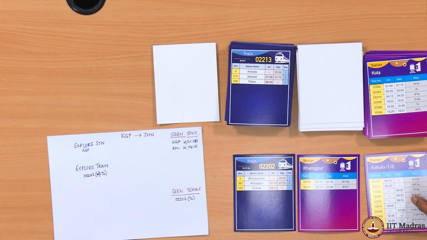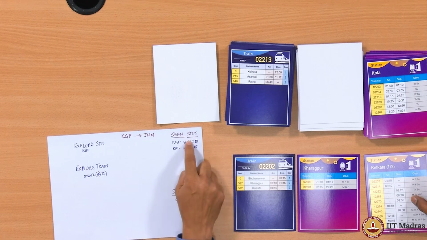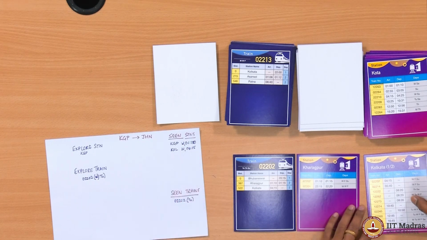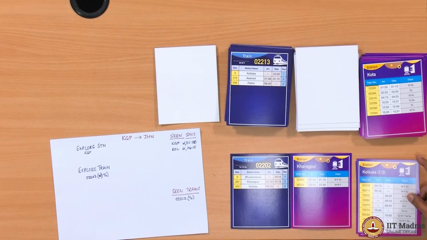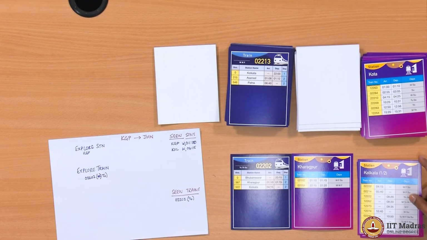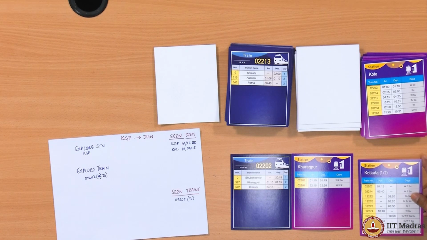You have moved one day already? No, we are on Wednesday only. We left at 1:10 early morning. Okay, we are on the same day. So we got the whole of today and all of tomorrow to reach Jhansi. So hopefully we'll make it. I think so. Okay, let us see.